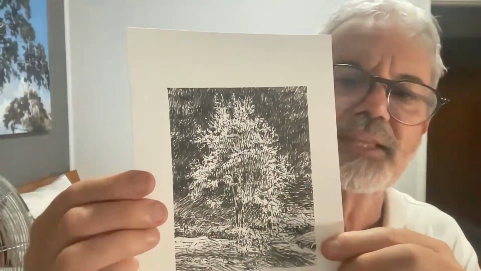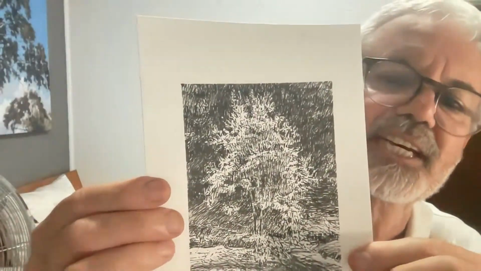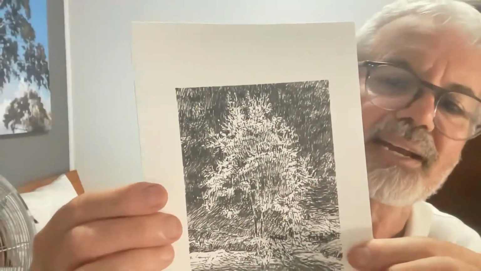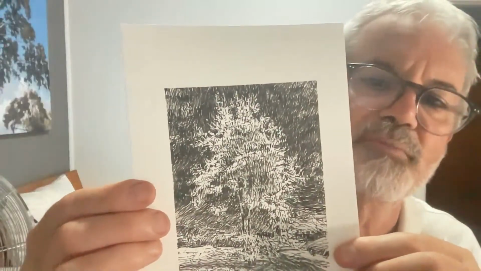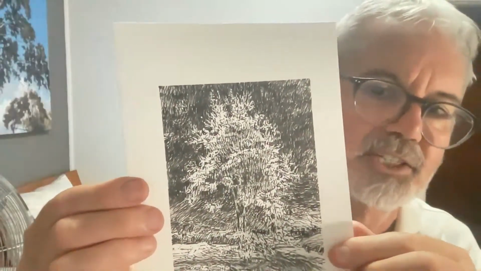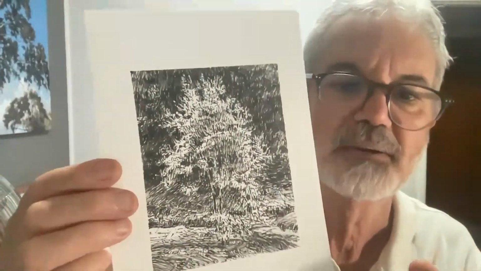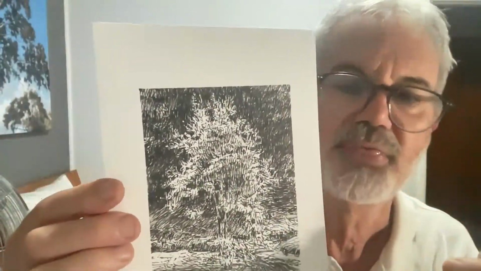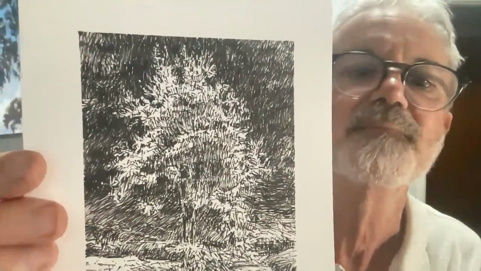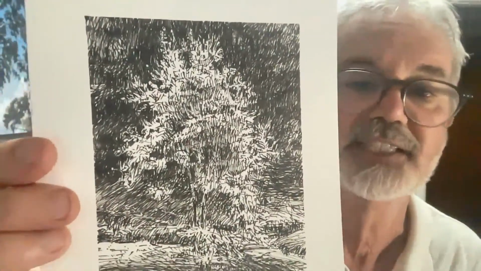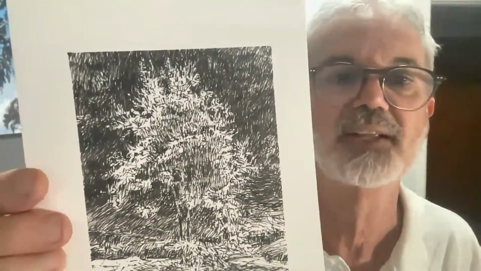And so, can you see how I've hatched in a way to create a sort of movement of lighter and darker areas to capture the subtlety of that? So in terms of value, this is where cross hatching is great. I don't know how you draw that otherwise.